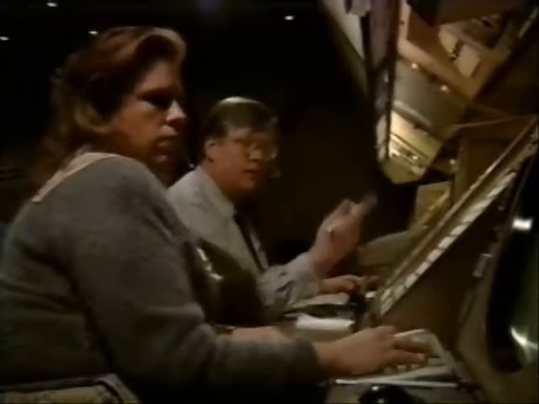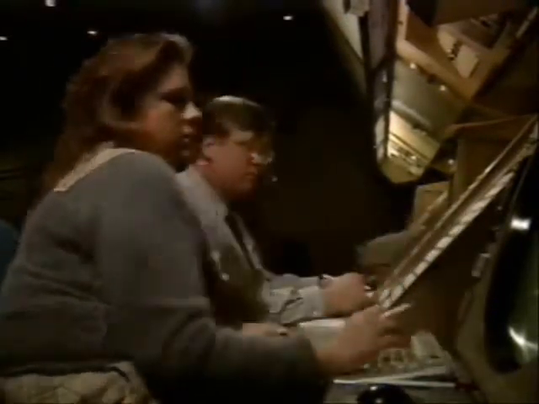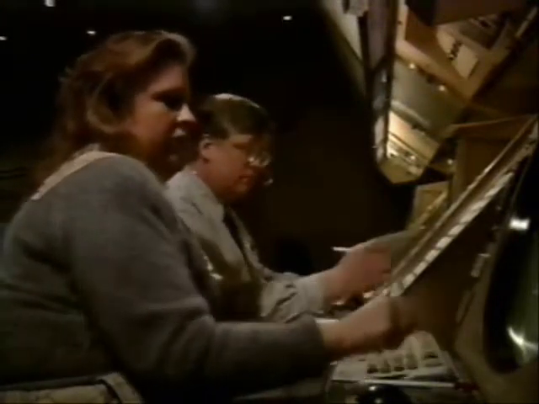November 13 Delta, descend and maintain 12,000. Advising, USO 37, reduce speed to 250. Continental 50, cross Cedar Lake 10,000, 250 knots.